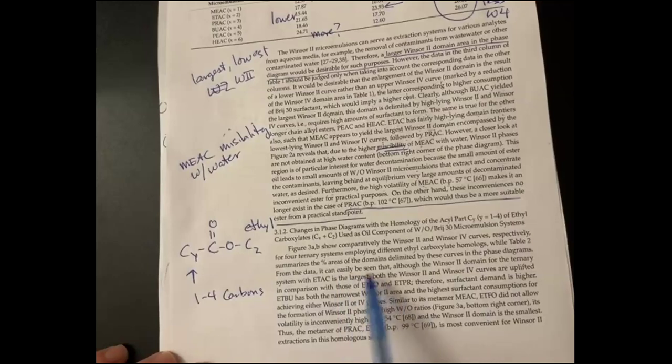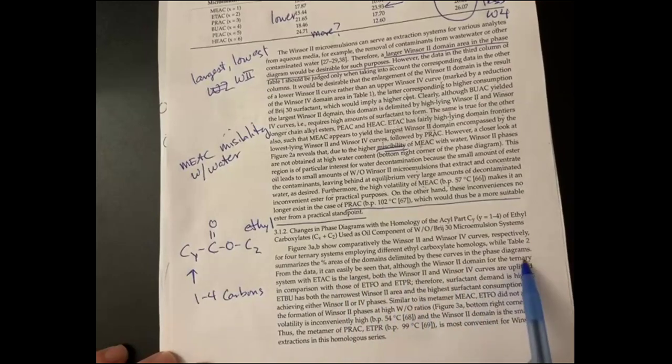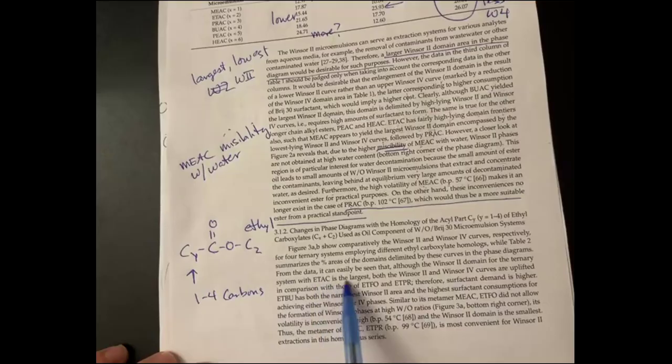From the data, it can easily be seen that although the Windsor 2 domain for the ternary system with ethyl acetate is the largest, both the Windsor 2 and Windsor 4 curves are uplifted in comparison with those of ethyl formate and ethyl propyl, formate, oxalates, I'm guessing, for 1 carbon. Therefore, surfactant demand is higher.